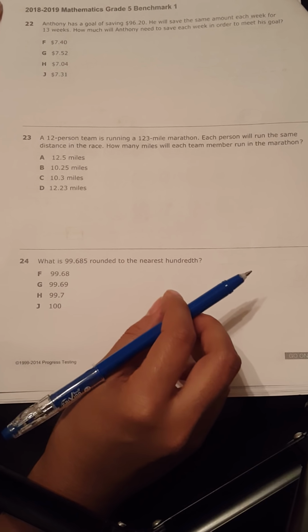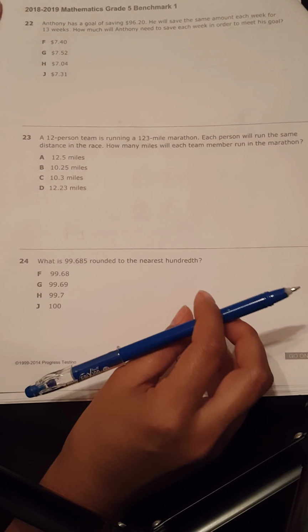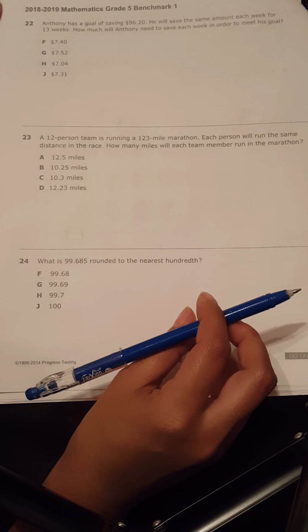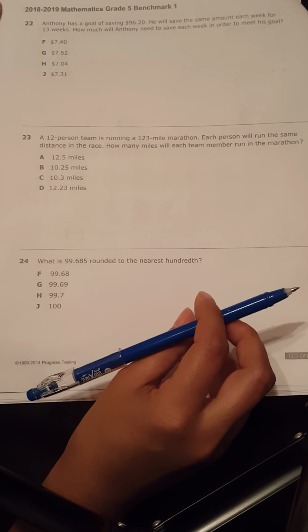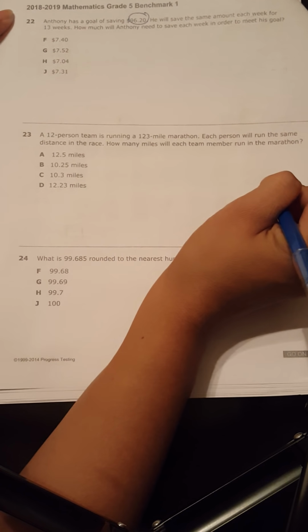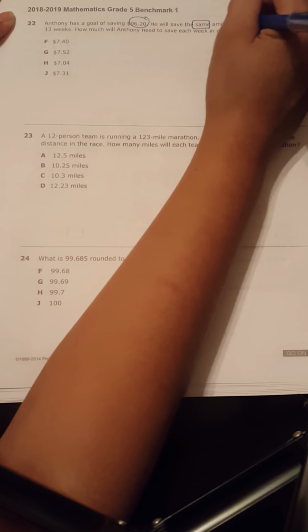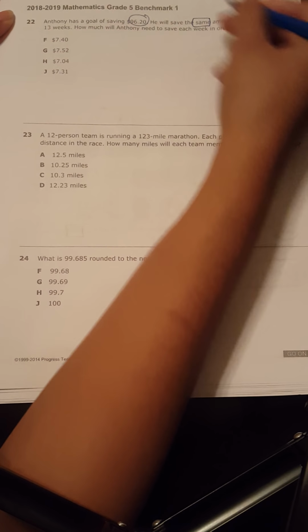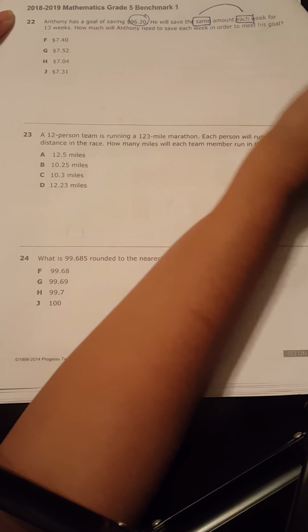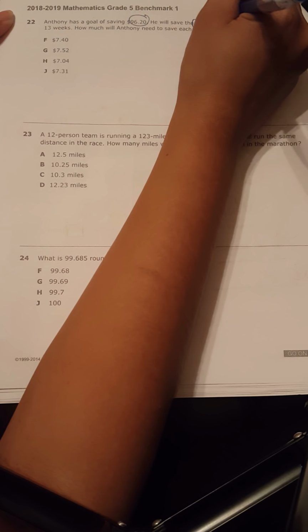Anthony has a goal of saving $96.20. He will save the same amount each week for 13 weeks. How much will Anthony need to save each week in order to meet his goal? So he is saving $96.20. And he's saving the same amount each week. Whenever you have those 2 words together, that means that you're putting things into equal groups, which means division.